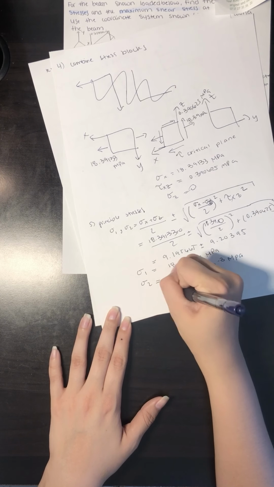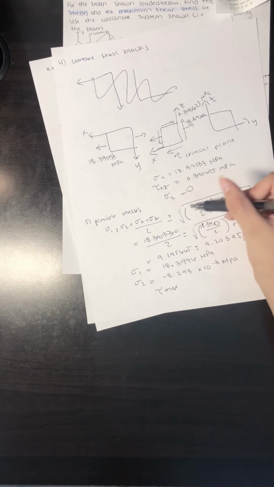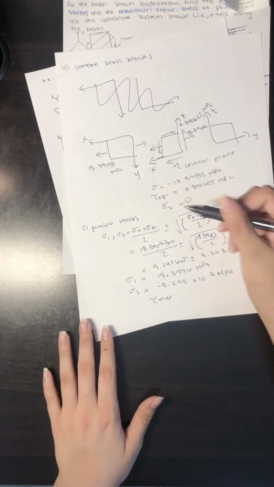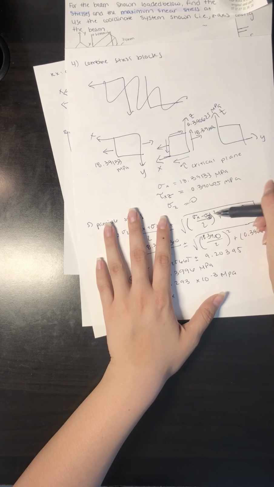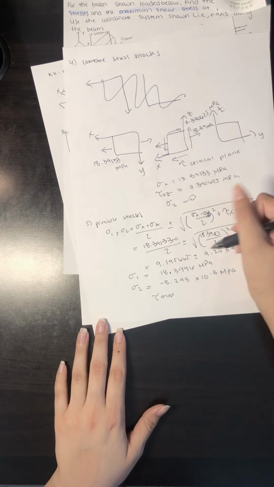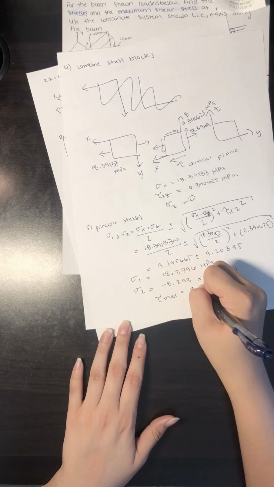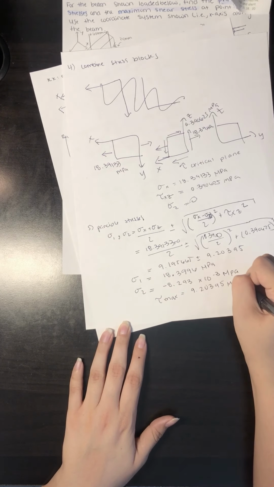And then our tau max is actually just this number. I can write the equation for it. Tau max is equal to the square root of ((sigma x minus sigma y) over 2) squared plus tau xz squared. So there's no need to do that, it's just this value here, which is 9.20395 megapascals.